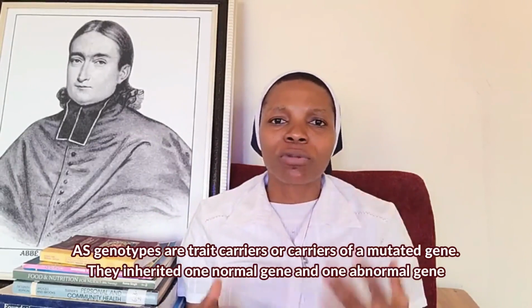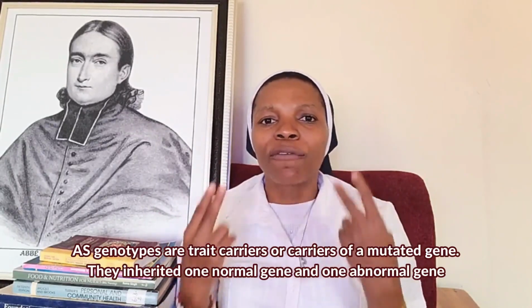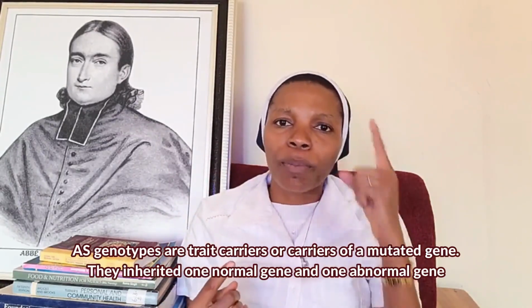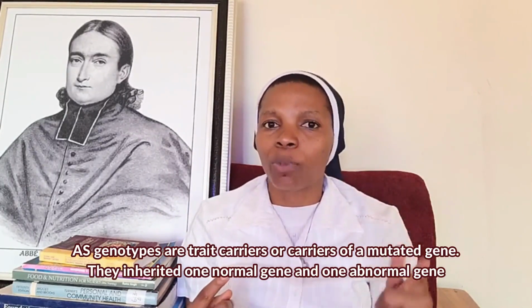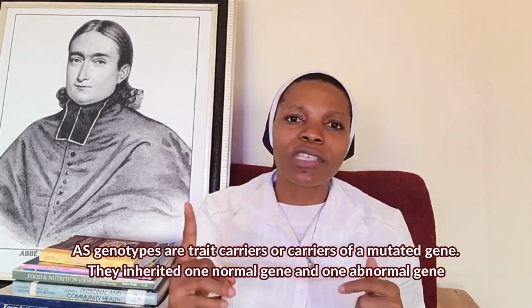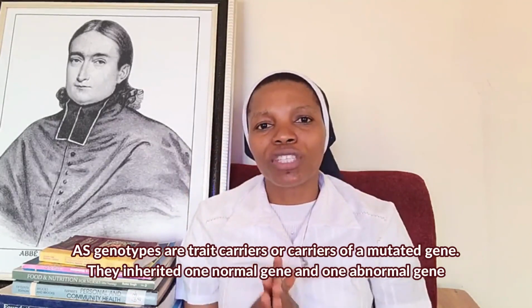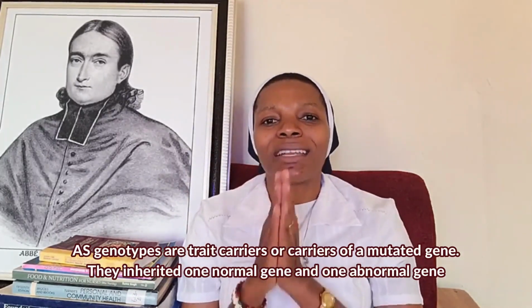Now, individuals with the AS type of genotype have two copies of the gene: one copy of the normal type of genotype, which is the A, and one copy of the abnormal type of genotype, which is the S. These persons are regarded as trait carriers. They are carriers of a mutated gene or carriers of an abnormal gene.